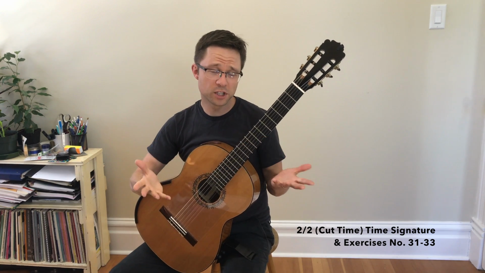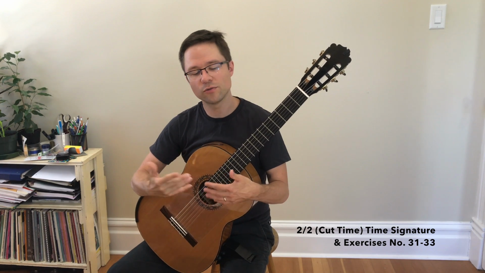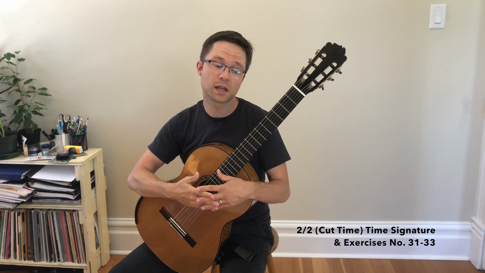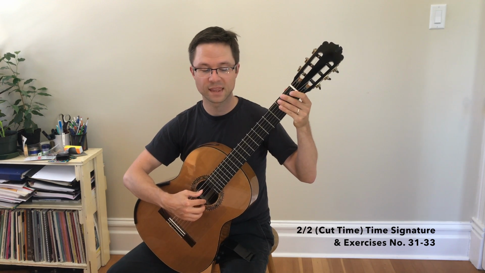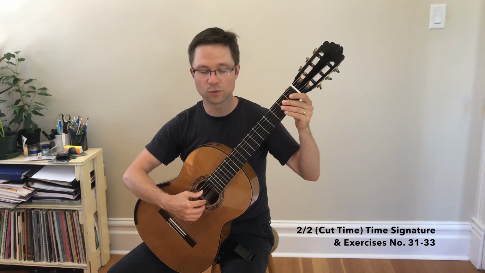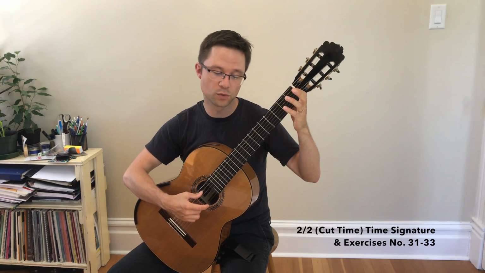All the rhythms are functioning in the same way, but the counting is going to be different, and the way that you feel the music might be a little bit different as well. Let's try out exercise number 31. 1, 2. 1, 2. 1, 2.